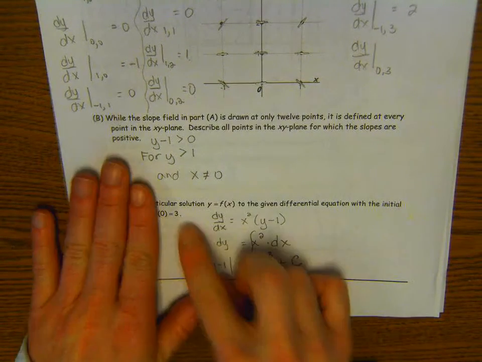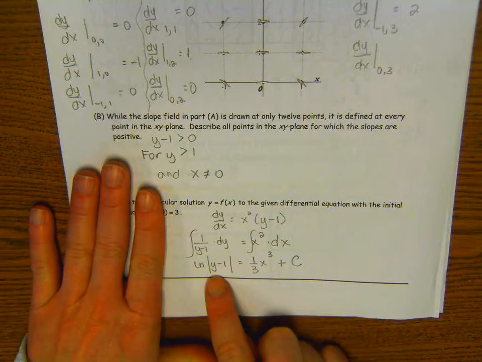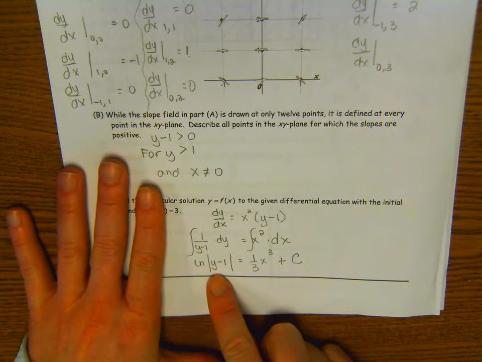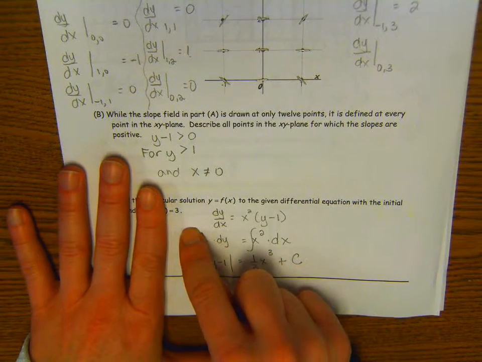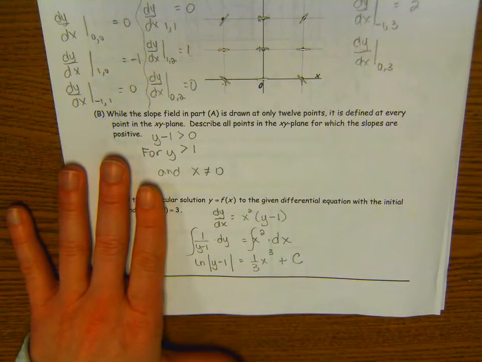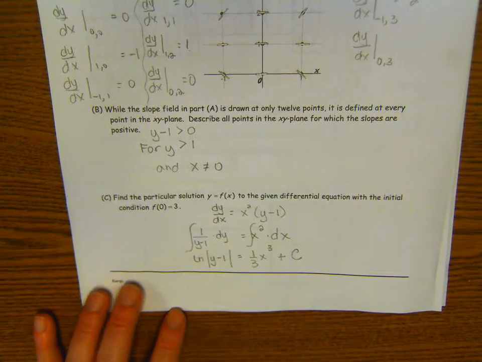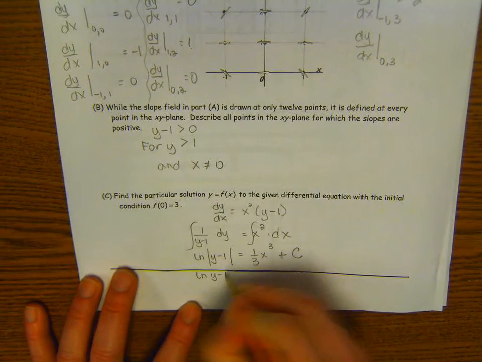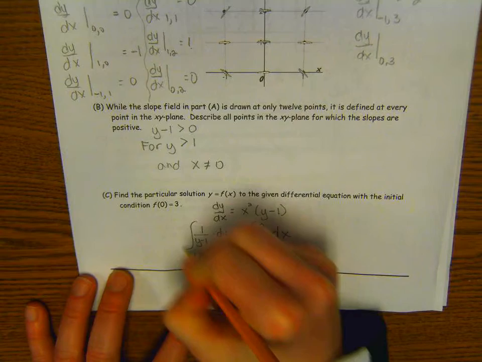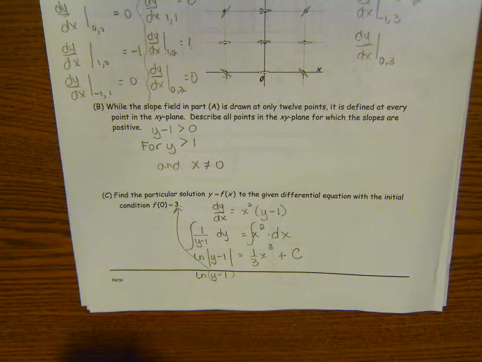So because of this particular solution, I don't have to do the plus minus in this one. I can look at what I was given and just pick the positive. So I'm going to drop that out and rewrite it as natural log of y minus 1. And I'm going to draw an arrow up here, because we know that that value is going to be positive. Okay.